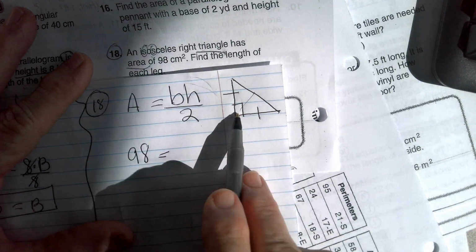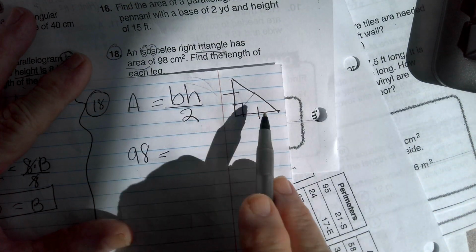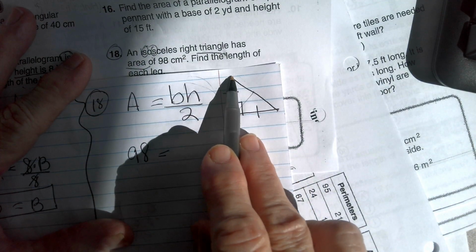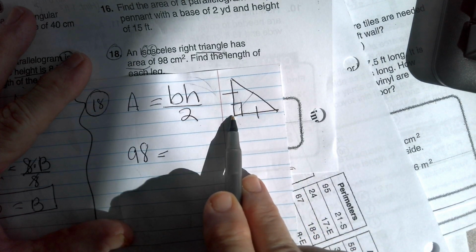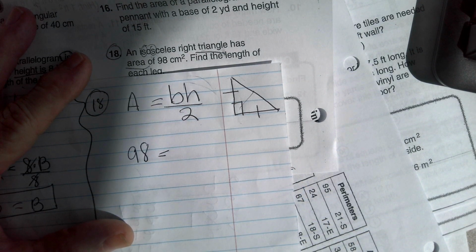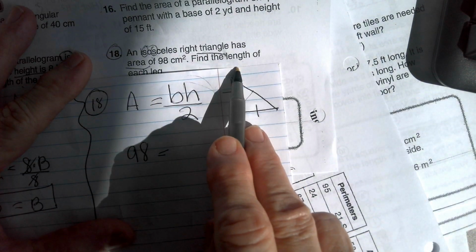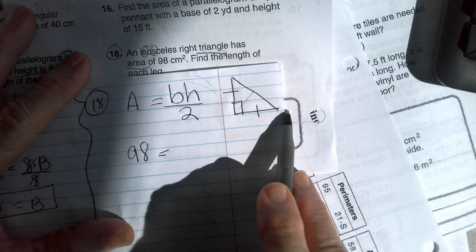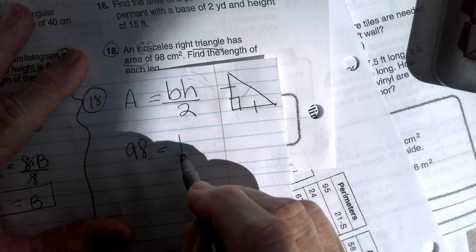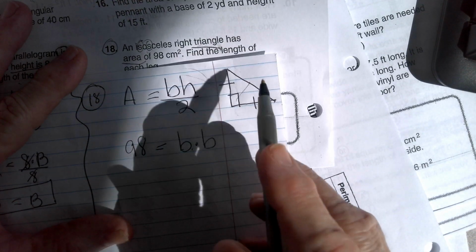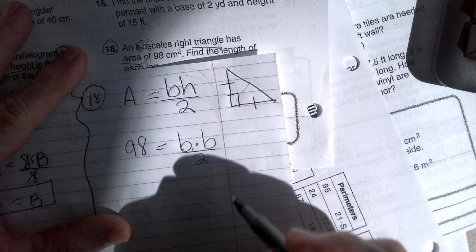All right, is this base a different number than the height? No. No, that base, and this is a problem I really don't want to do. The base and the height are going to be the same. So I'm going to change this a little bit. The base and the height are the same. So I'm just going to call it, it's going to be the same number because it's an isosceles, divided by 2.